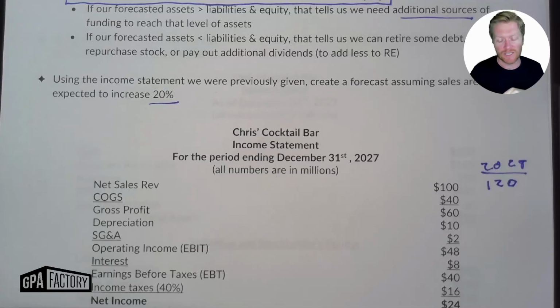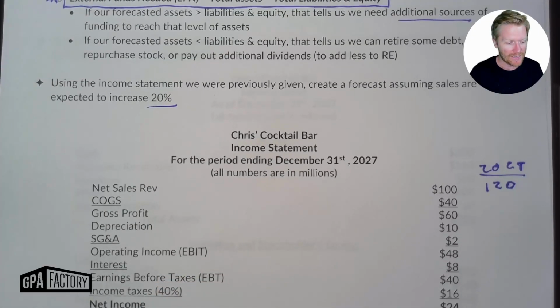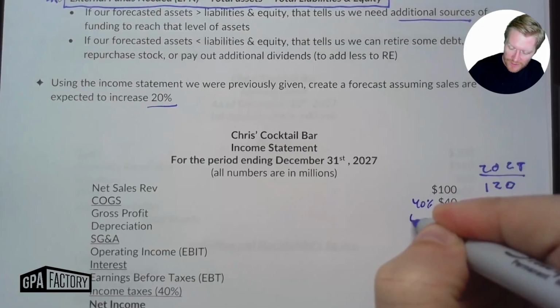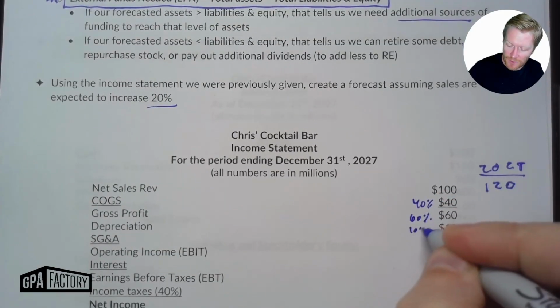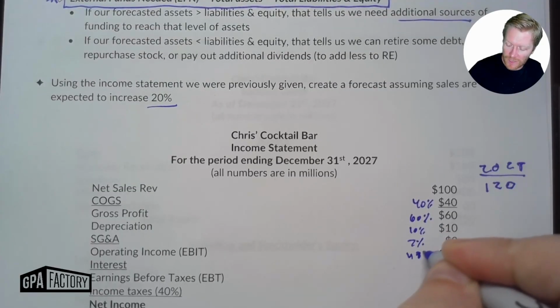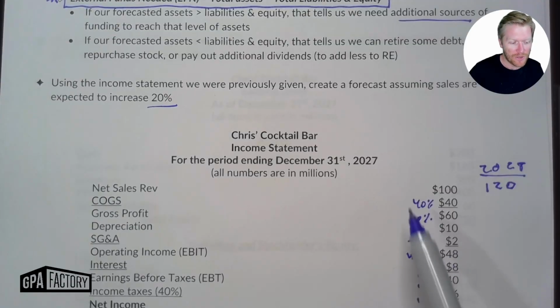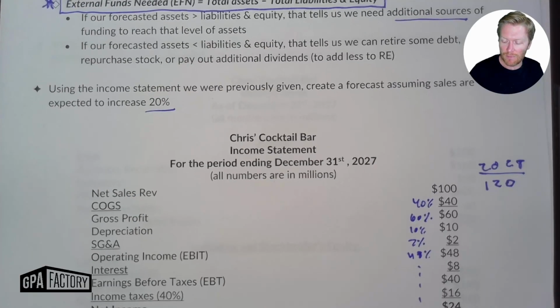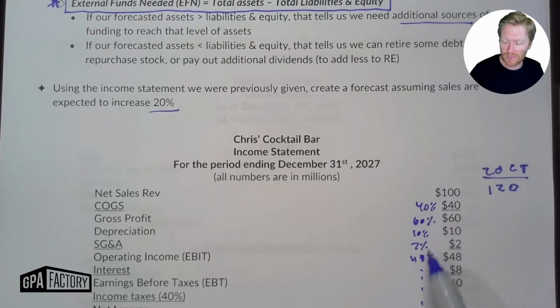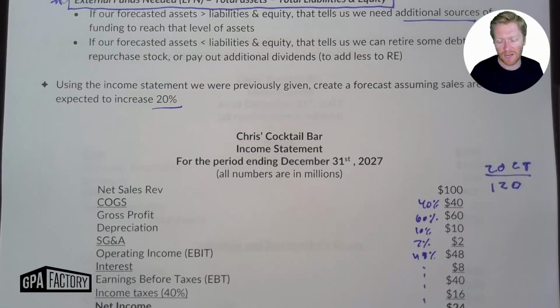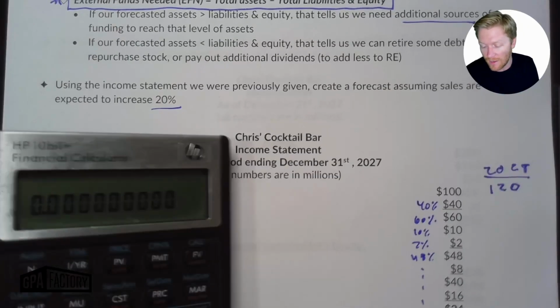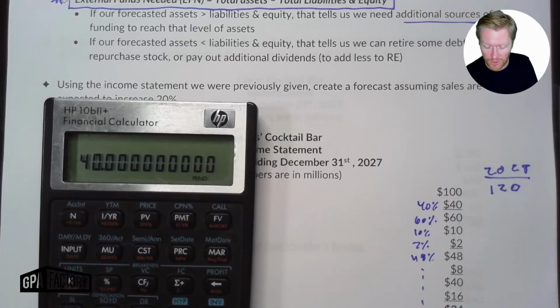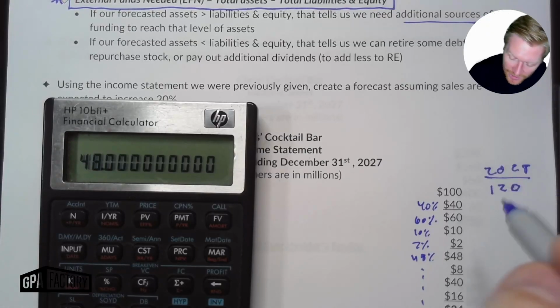The other way to do this, and this is why it's sometimes suggested that you create a common size income statement, so that you know that this is 40%, this is 60%, and then this is 10% and 2% and 48%, and so on all the way down. Because then you can just take 40% of the 120, and that's this number, 60% of the 120, and that's this number. But I think that's actually doing more work than you need, because you need to create these percentages first, and then multiply the 120 by the 40. So you're doing two math steps for each one of the line items, rather than just taking 40, multiplying it by 1.2, and getting 48.